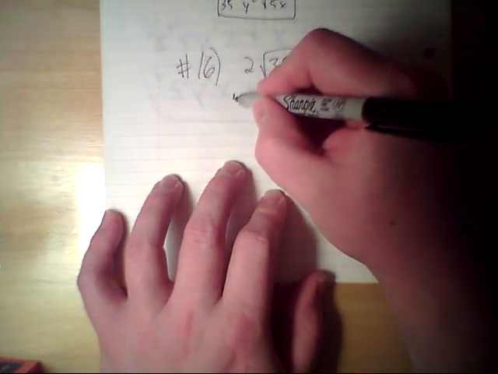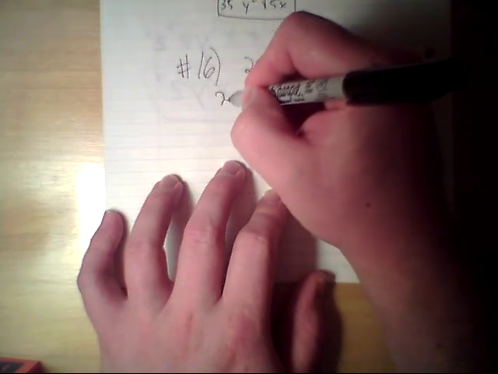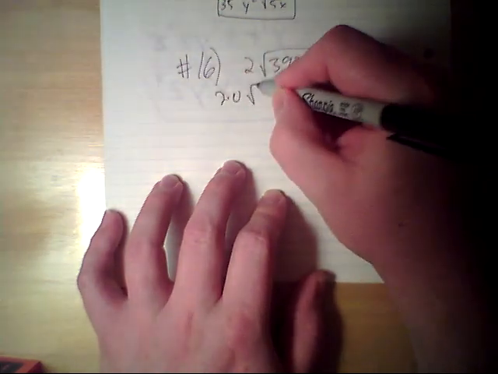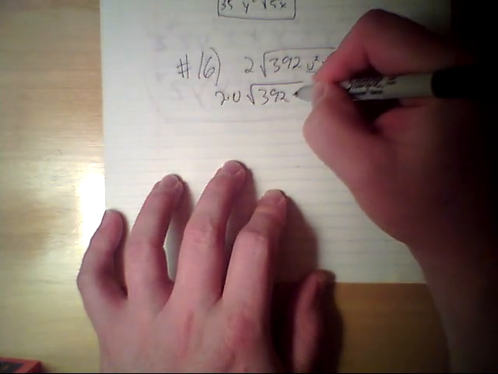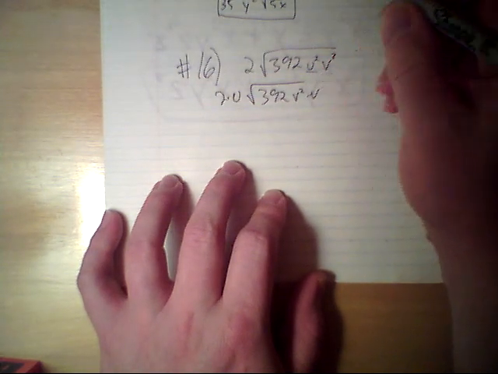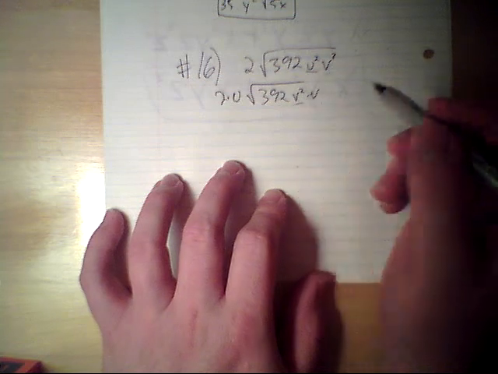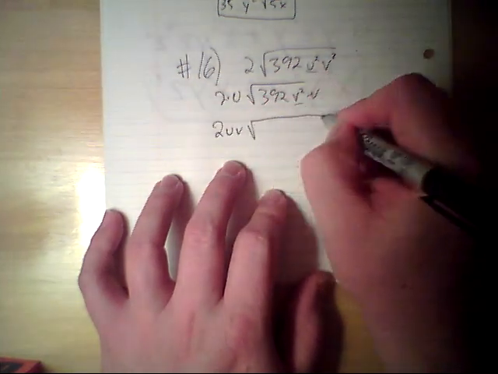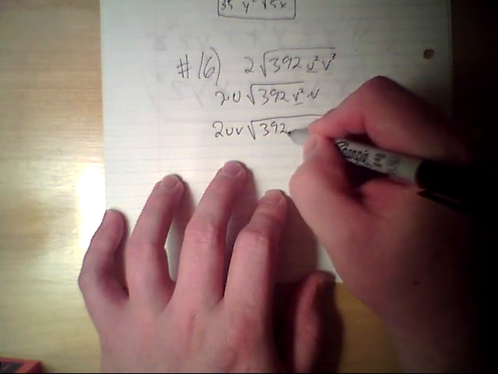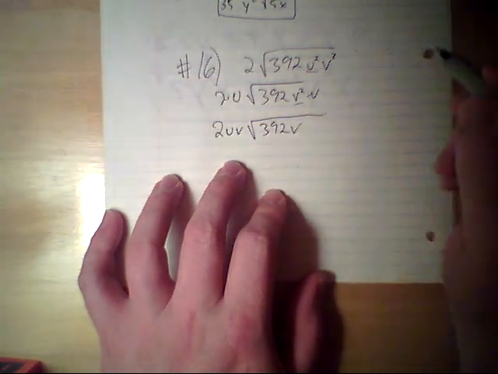Okay, so I'm going to bring a u out to the front. 2 times that brings 2 down. So times square root of 392 v squared times v. So now I can bring that v out to the front as well. So now I have 2uv times the square root of 392 v.